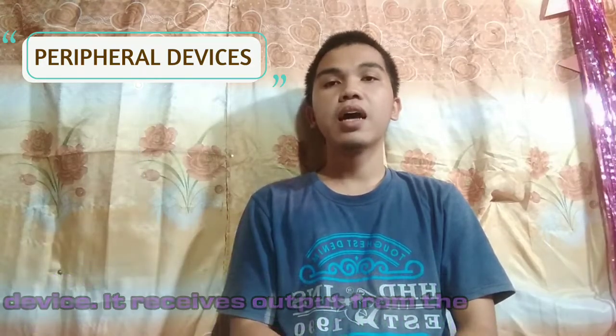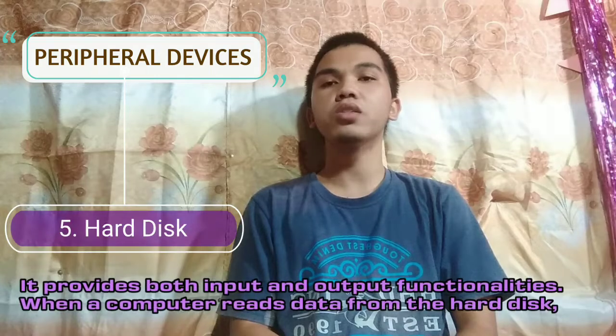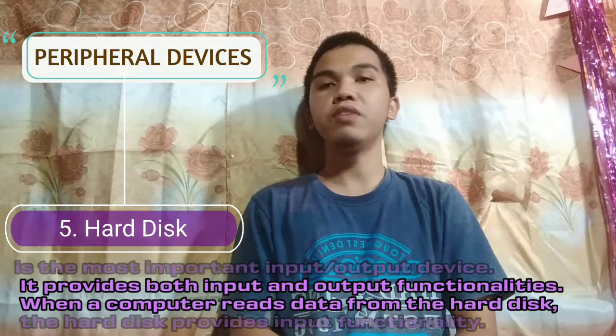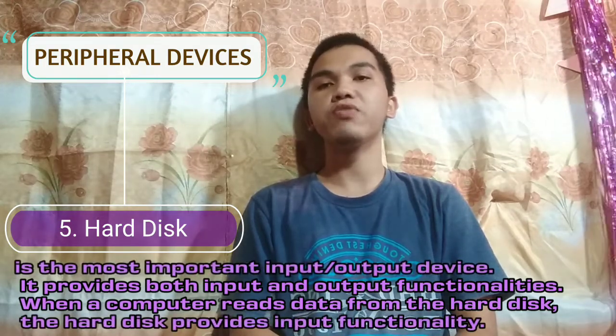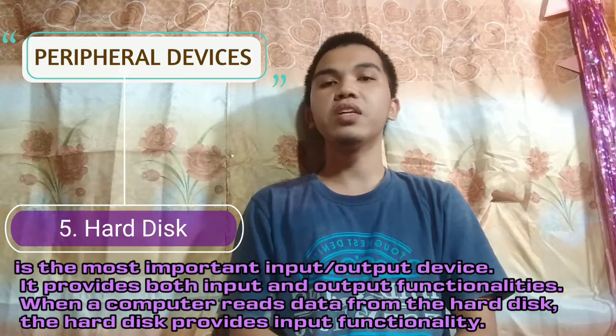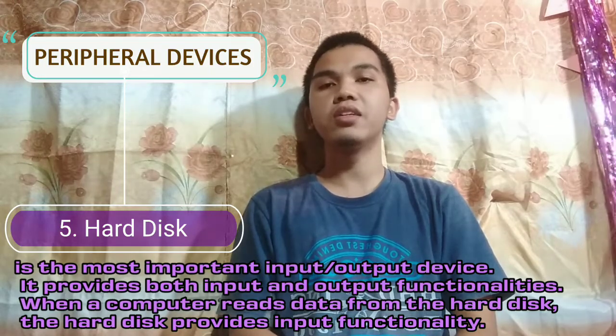And the last one is a hard disk. A hard disk is an important input and output device. It provides both input and output functionalities. When a computer reads data from the hard disk, it provides input functionality.